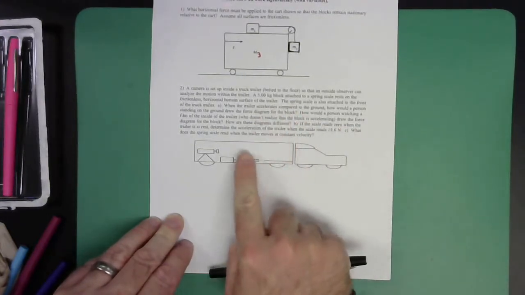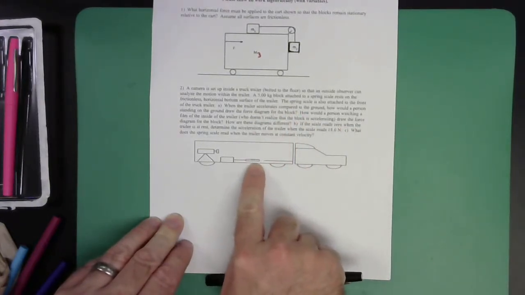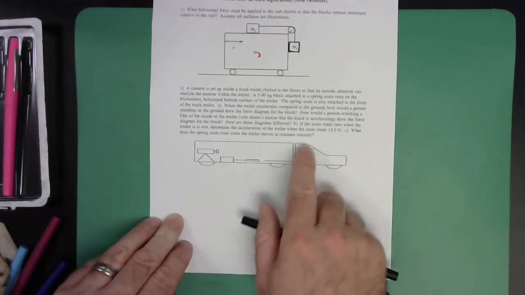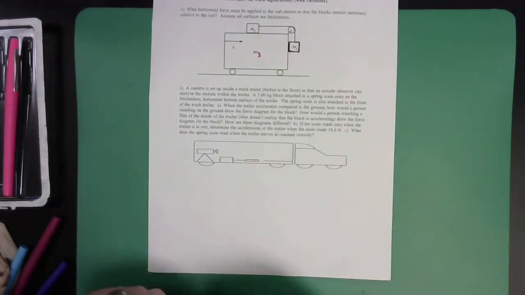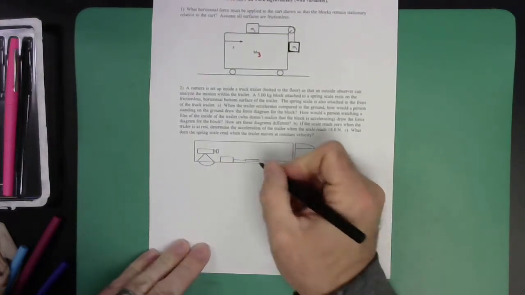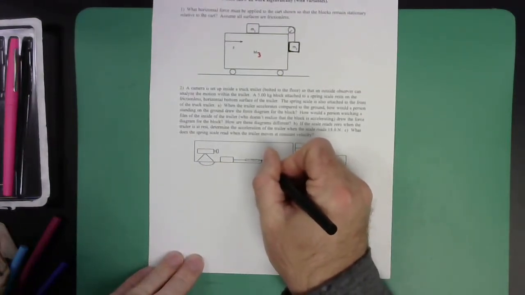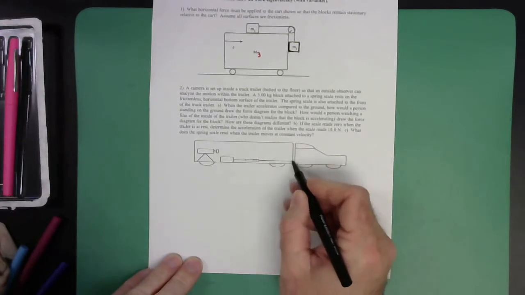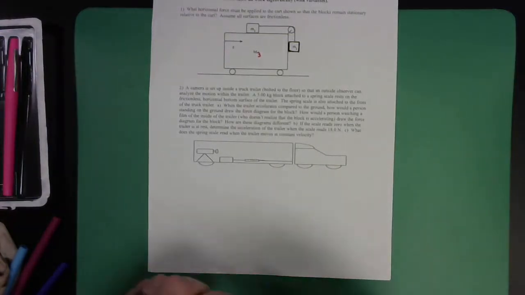A 5 kilogram block attached to a spring scale. Yeah, see that's a spring scale. Rests on the frictionless horizontal bottom surface of the trailer. Spring scale is also attached to the front. See, this is, dang it, my diagram got screwed. This is attached. See, the string attaches to the front of the trailer. All right.